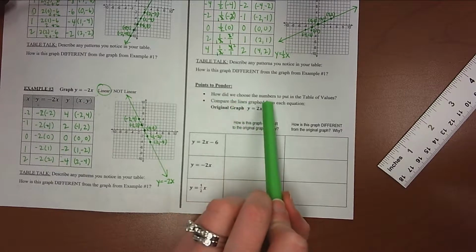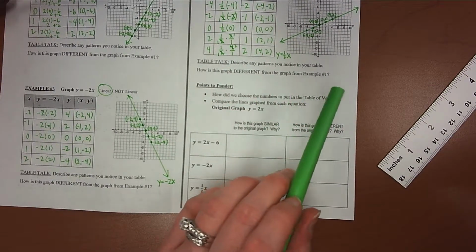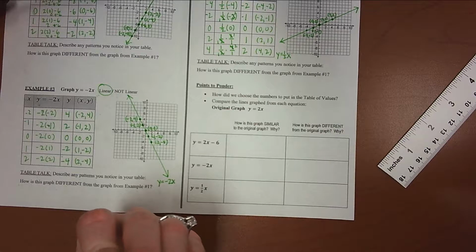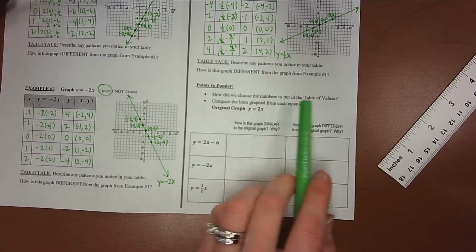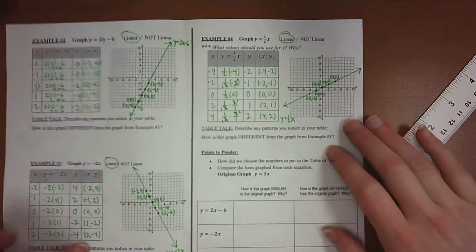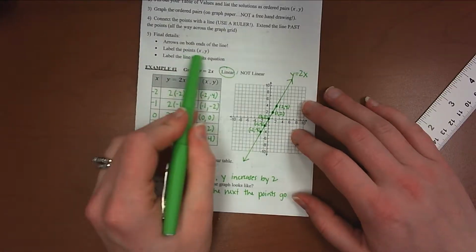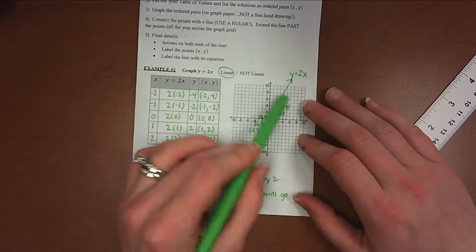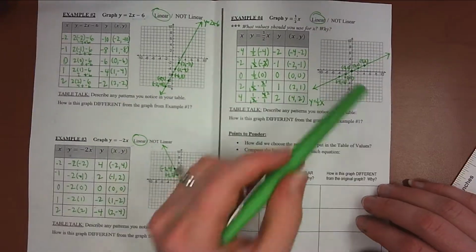How do we choose to put numbers in the table of values? Well, we always use -2, -1, 0, 1, and 2, unless there was a fraction. Then we use multiples of the denominator so we could get rid of the fractions. So we're going to compare the lines that we graph from each equation to the original graph, which was y equals 2x. On the front side, we graphed the equation y equals 2x, and we're going to compare this graph to each of the graphs on the inside.